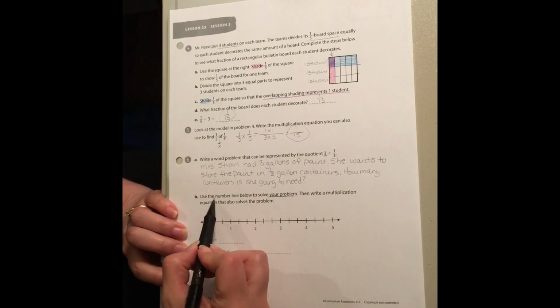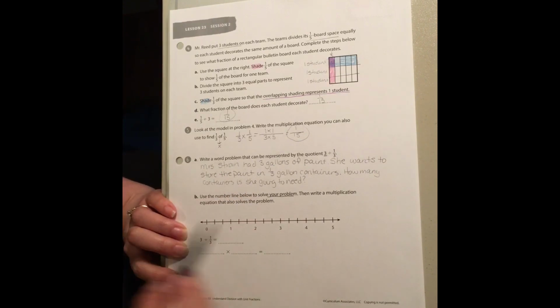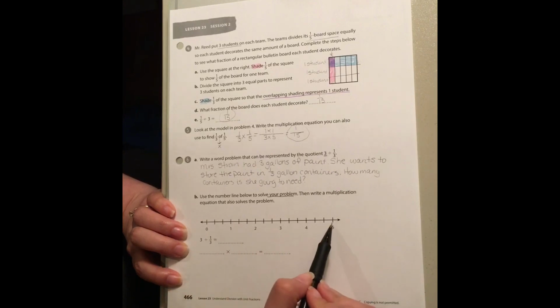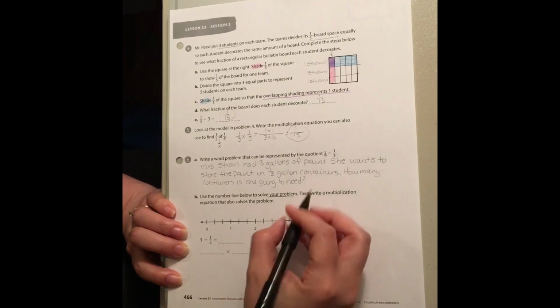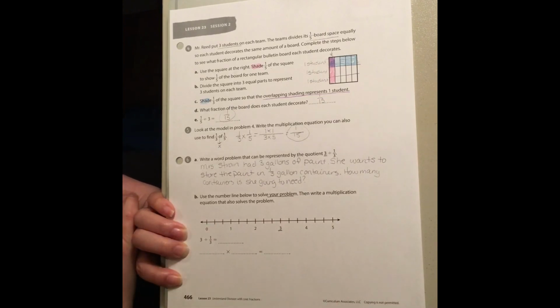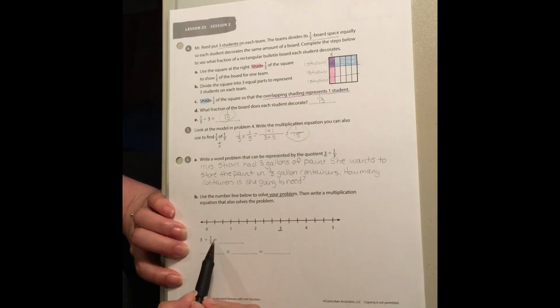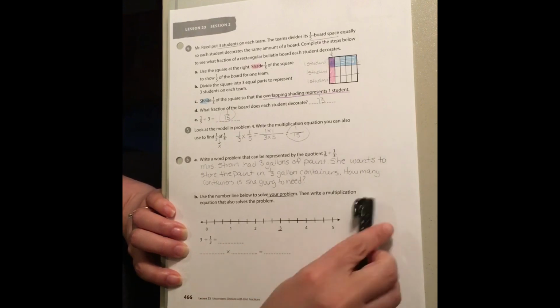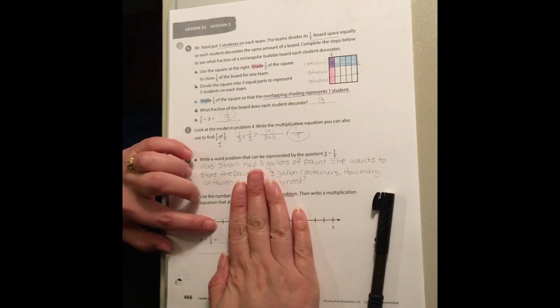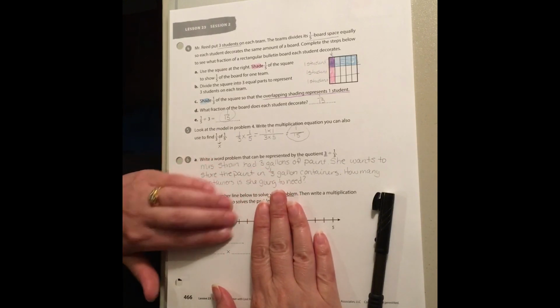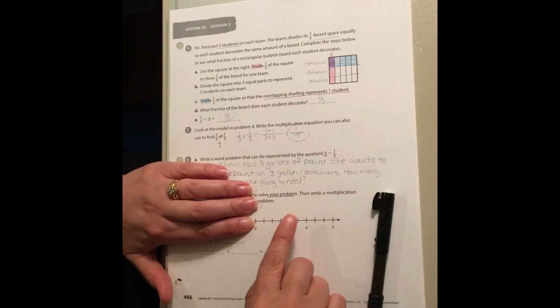So if B asks us to use the number line to solve this problem, then we're going to write a multiplication equation that also solves it. We have our number line, well, we need it to go up to 3 because we are starting with 3 gallons. So our 3 gallons are being divided into thirds. So I need to look at each gallon. So my first one is divided into 1, 2, 3 pieces. So it is divided into thirds. This one, 1, 2, 3, also divided into thirds. And this one has also been divided into thirds.